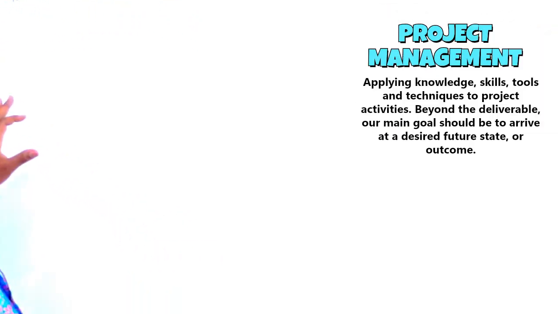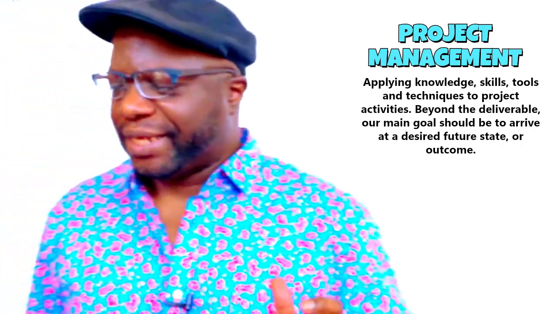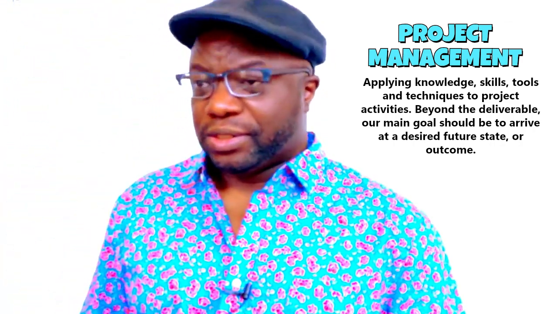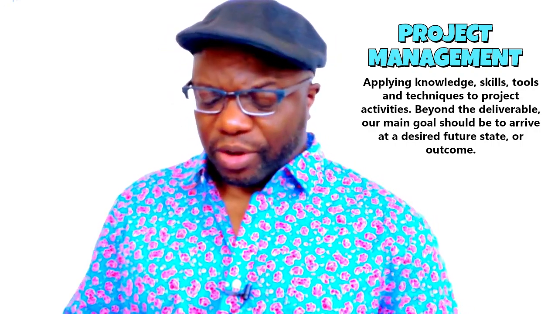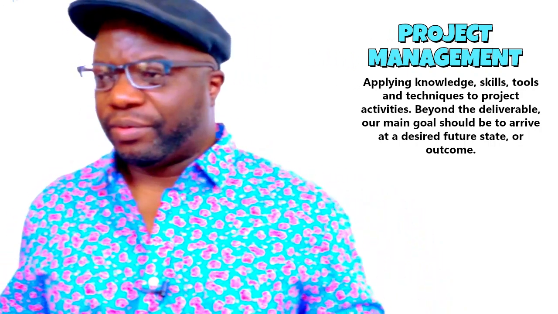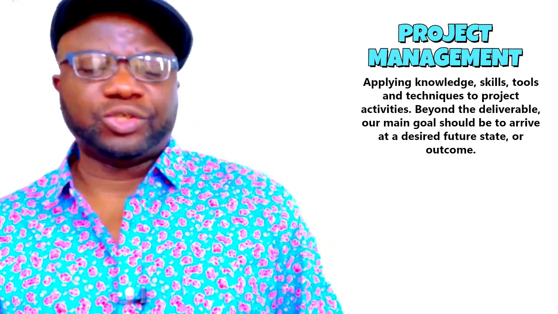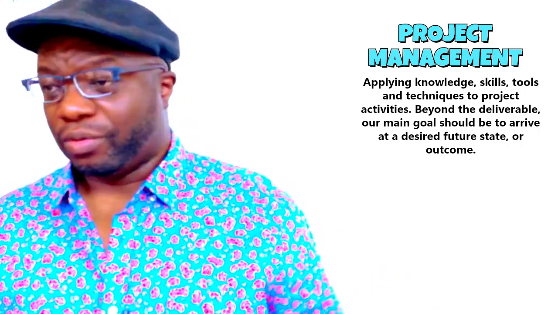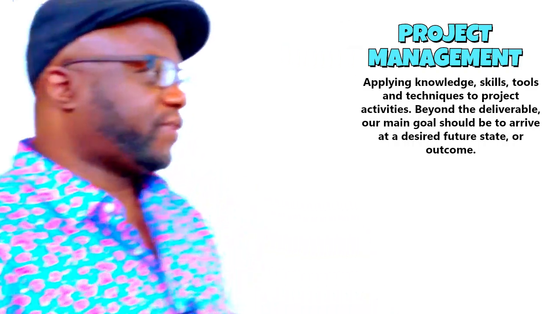In project management, we apply knowledge and skills, tools and techniques to projects to get to an end goal, to get a deliverable or something of that nature. We're also looking to get to an end goal. So it's not enough to have a deliverable. The deliverable is step one, but we also need to look into getting the goal, the chief aim, the outcome. And it starts off like this.